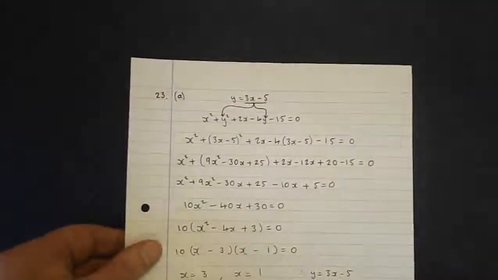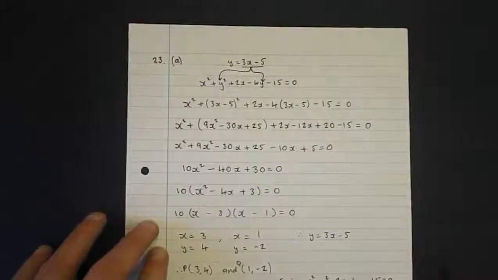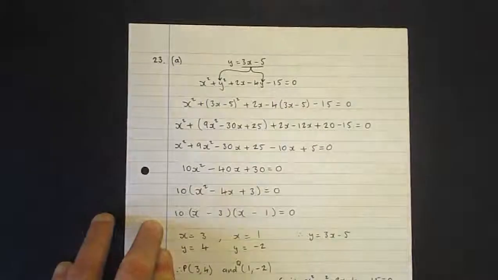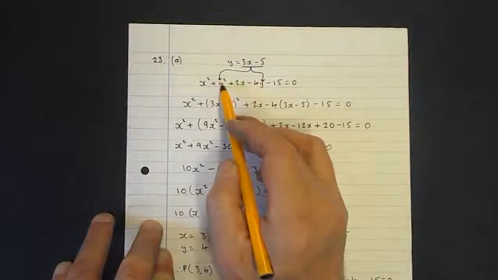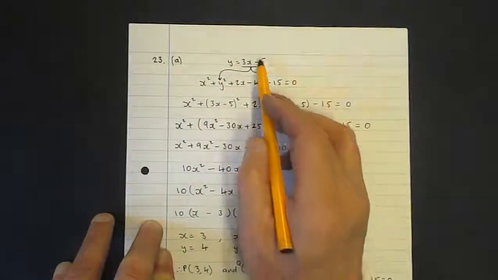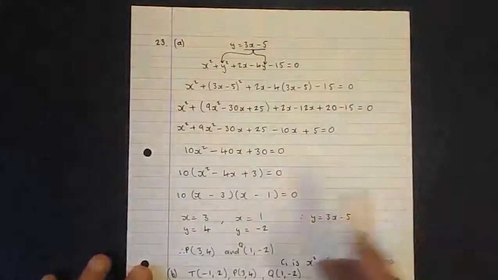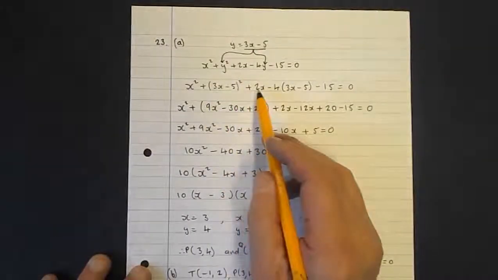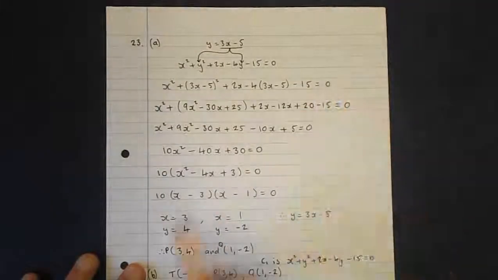Okay, so here's my answer to 23A. The first thing is like simultaneous equations at higher level. So there's y equals 3x take 5, and there's the equation of the circle that I mentioned a second or two ago. You have to substitute 3x take 5 in for the y, and that will give us an equation with just x's. So here we have it: x squared plus (3x take 5) squared plus 2x take 4(3x take 5) take 15 gives you 0.